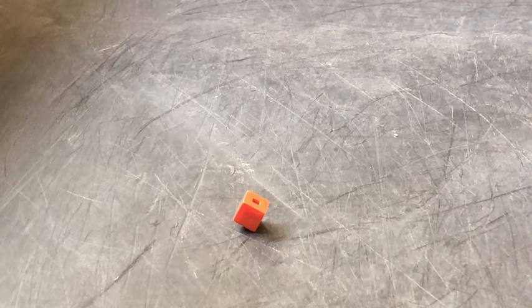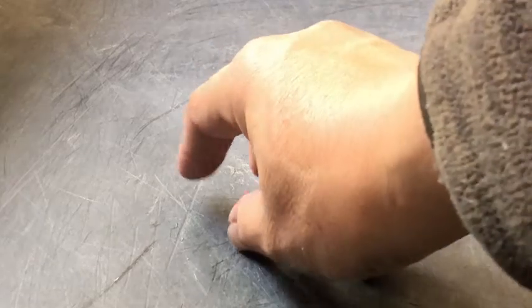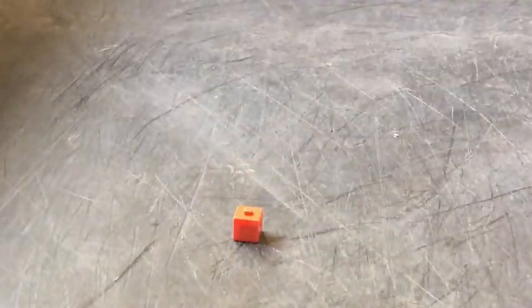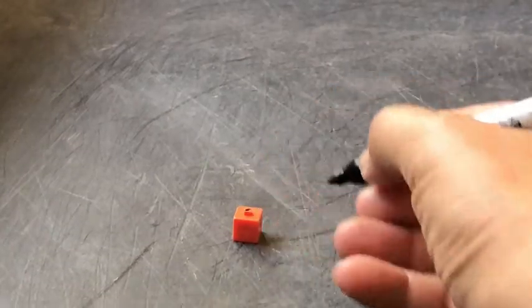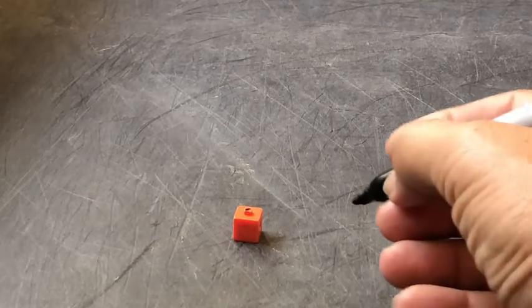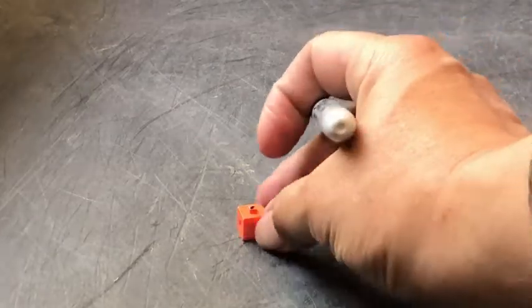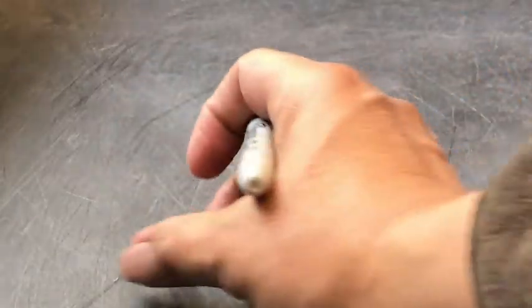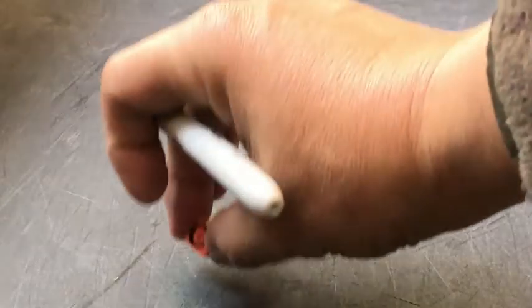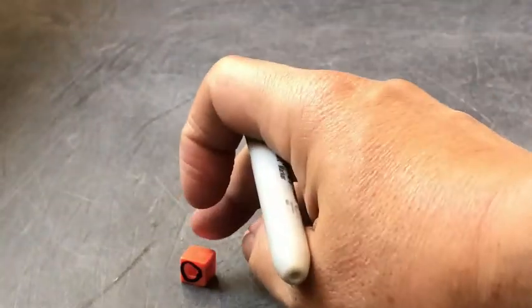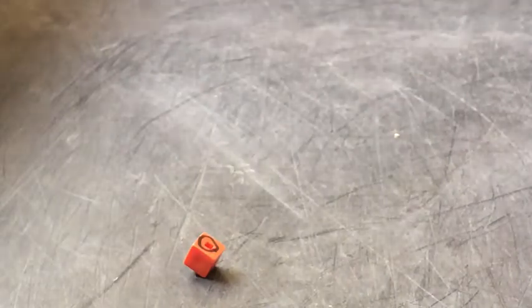Okay. I've taken the liberty of marking the cubes with a little dot on the top, which will make it easier for you to score. The other side, the down side, is going to be marked with a little circle, so that you can see when it's sideways or when it's an up.